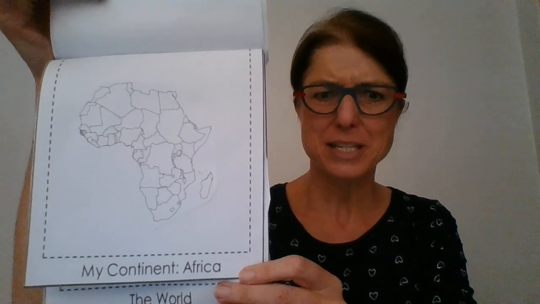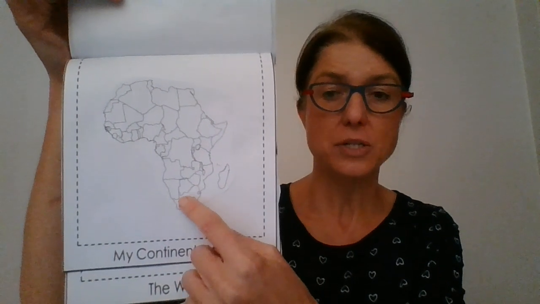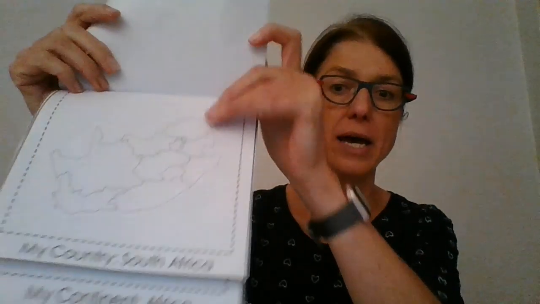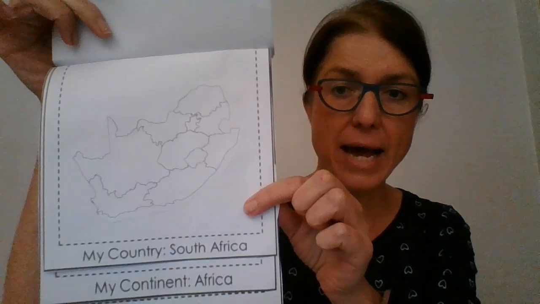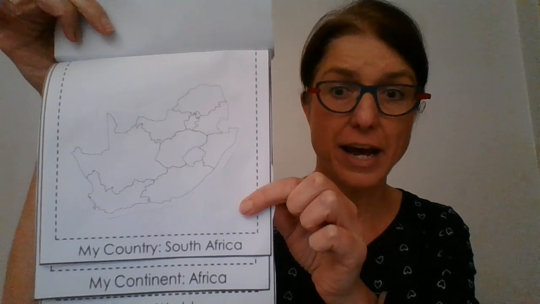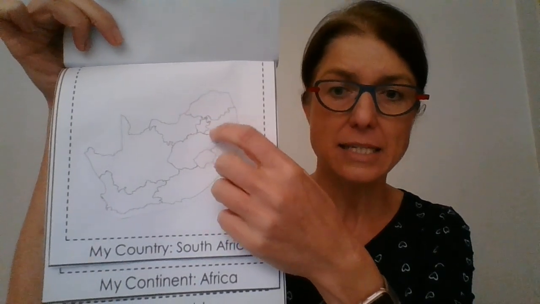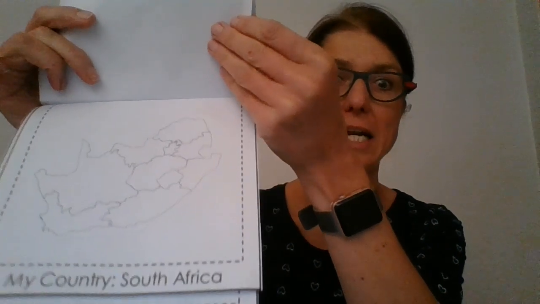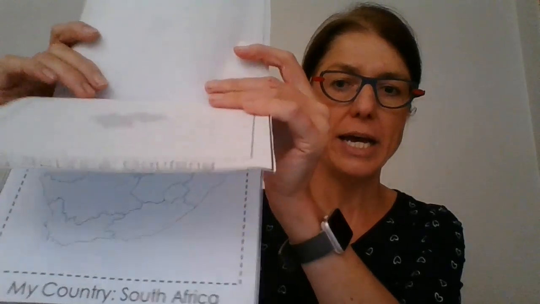That's great, but it's still rather big. I need to zoom in a little bit smaller to get to South Africa. That's going to be my next page. My country, South Africa. Still rather big. I know over here is the province of Gauteng. So let's go and take a closer look at what Gauteng looks like.